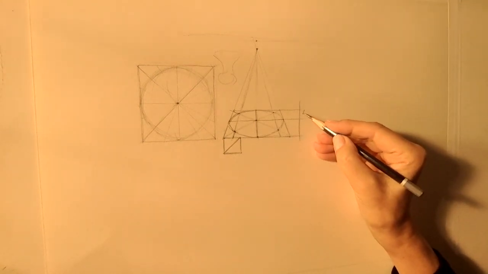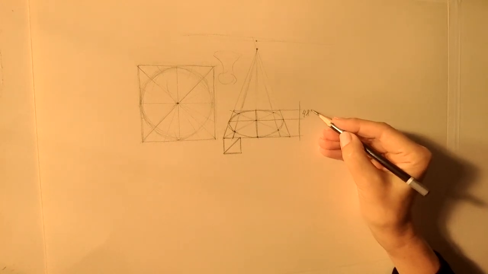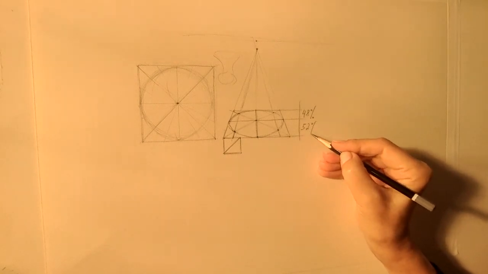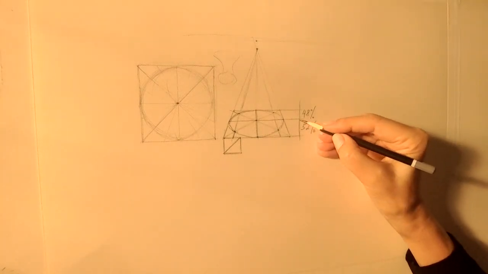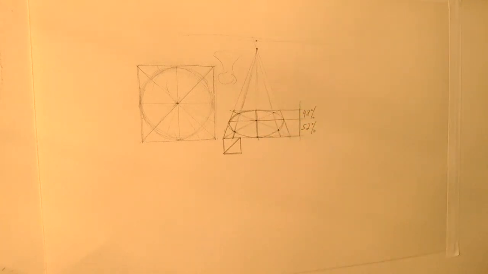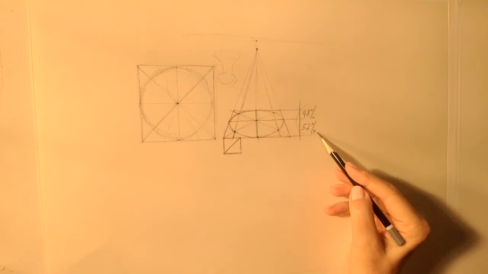This part will be 48%. This part will be 52% of the 100% width. That is what is important.